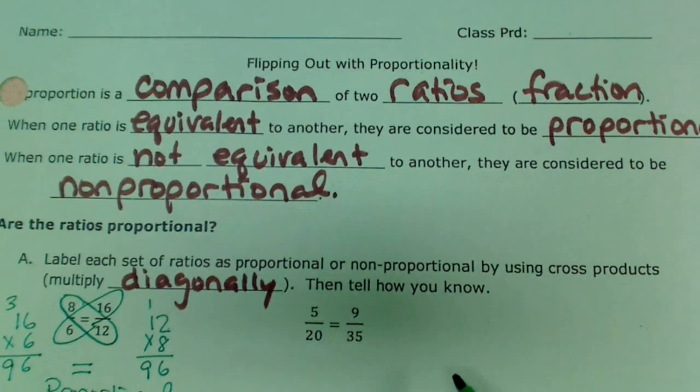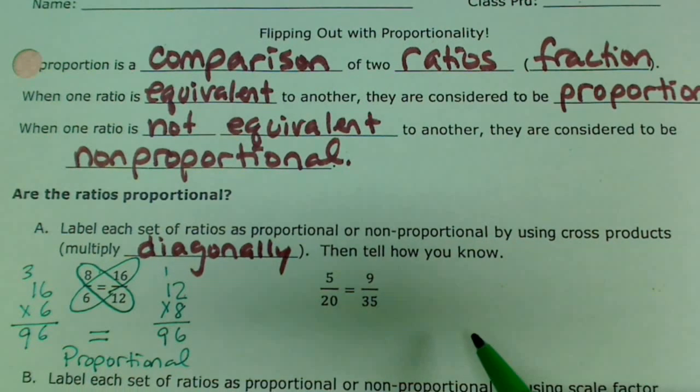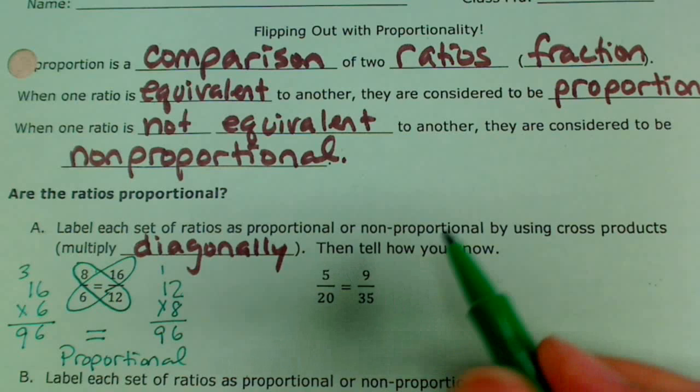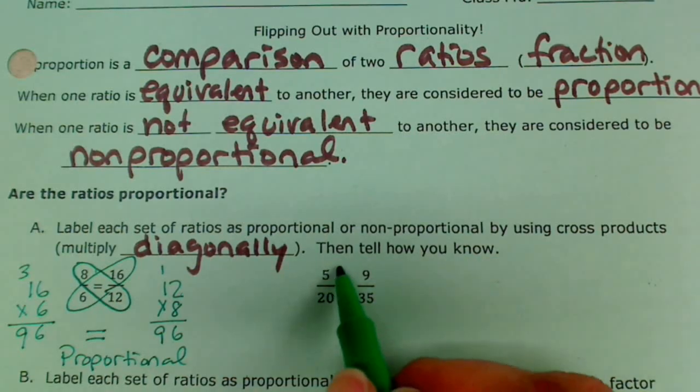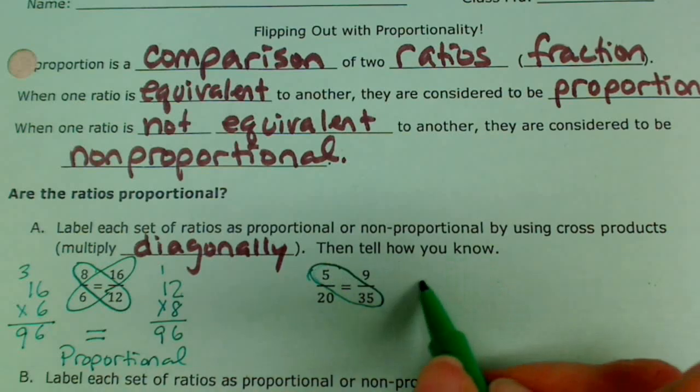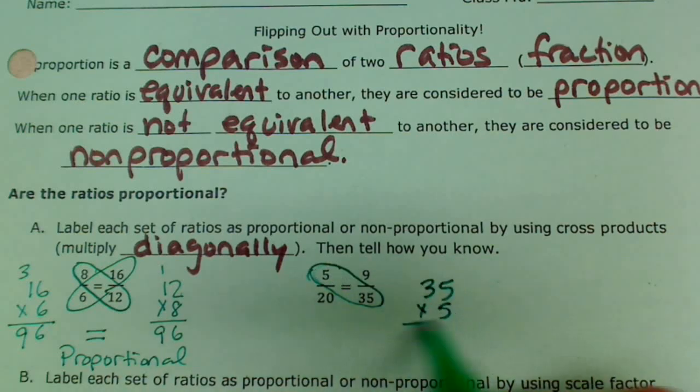Let's go ahead and look at the second ratio. We have 5 over 20 is equal to 9 over 35. We're going to go ahead and find the cross products. 35 times 5, we know that's 25. 5 times 3 is 15, plus 2 is 17. So 35 times 5 is 175.